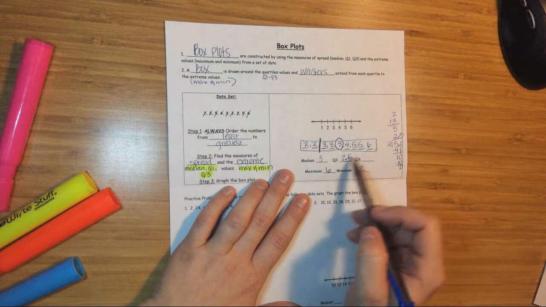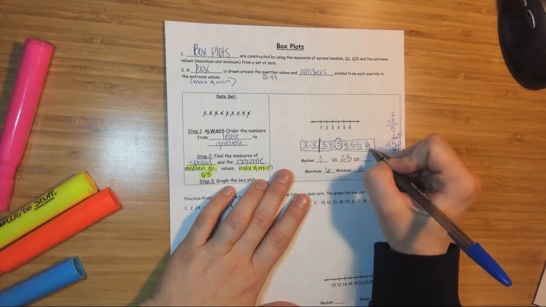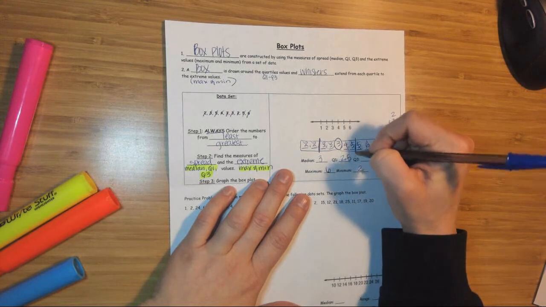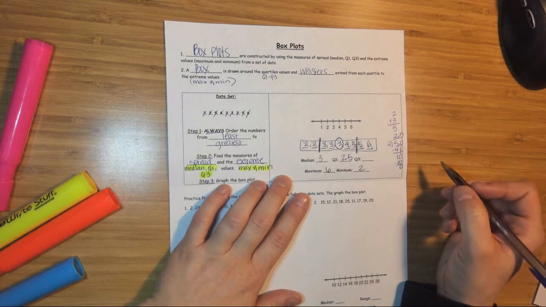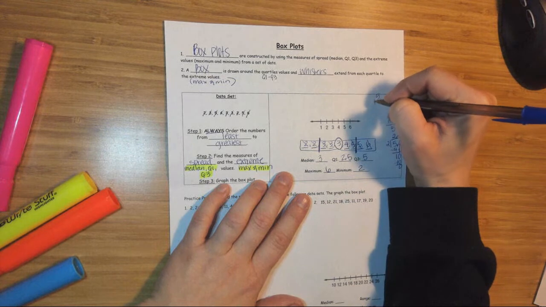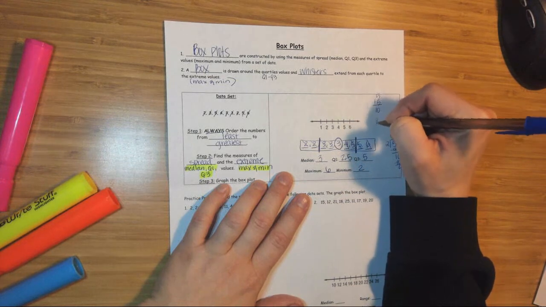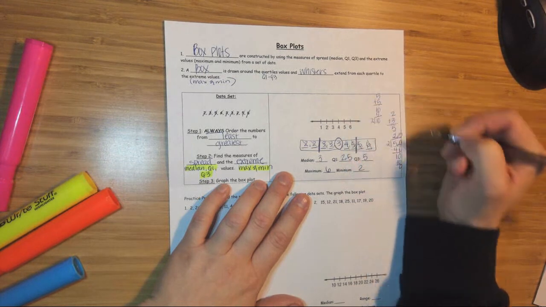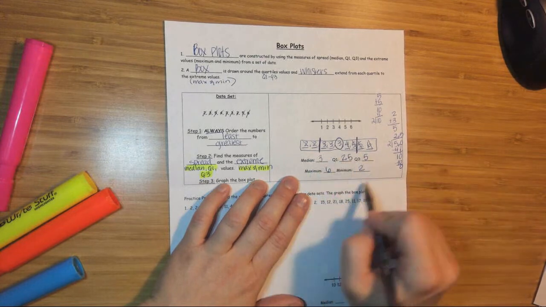Now I'm going to do the same thing for Q3. So beginning, end, beginning, end. Q3 is going to be halfway between 5 and 5. Well, that's 5. 5 plus 5 is 10. 10 divided by 2 is 5. So there's my 5 data points.